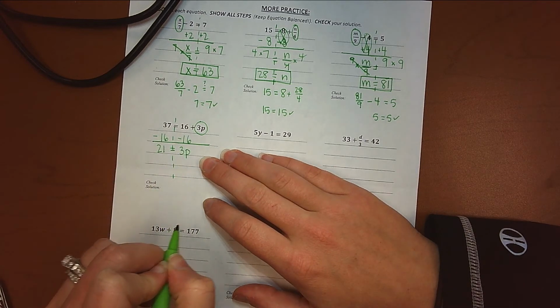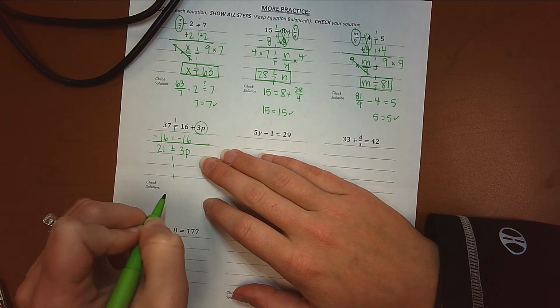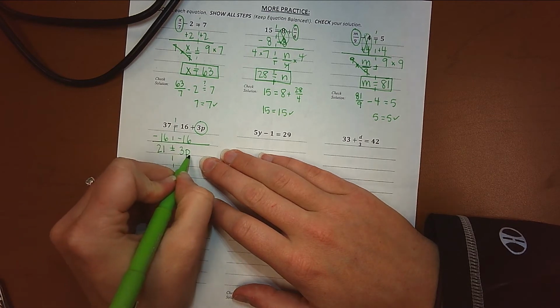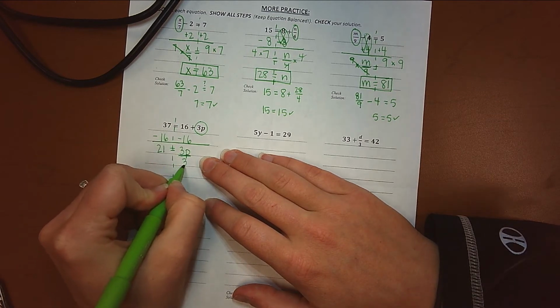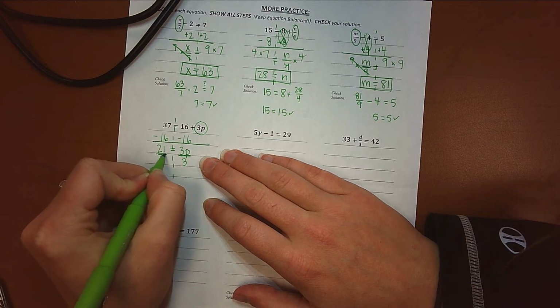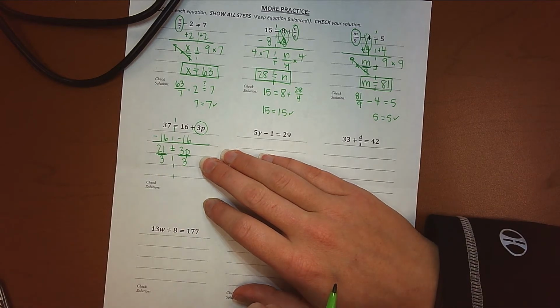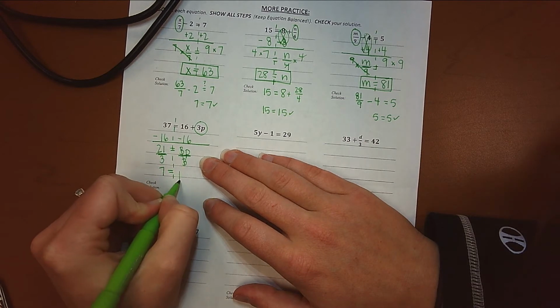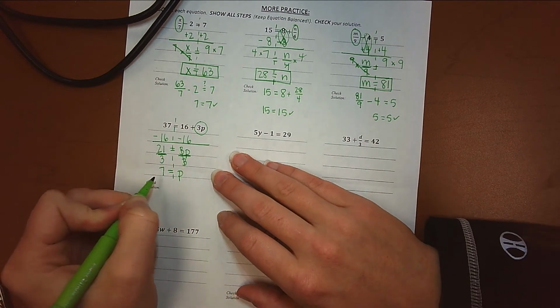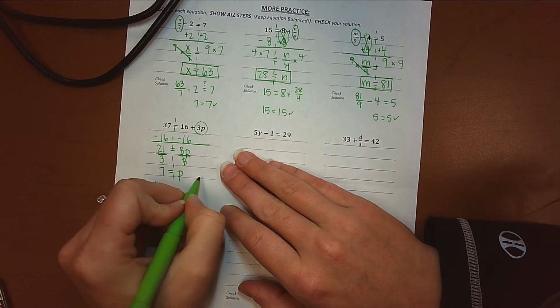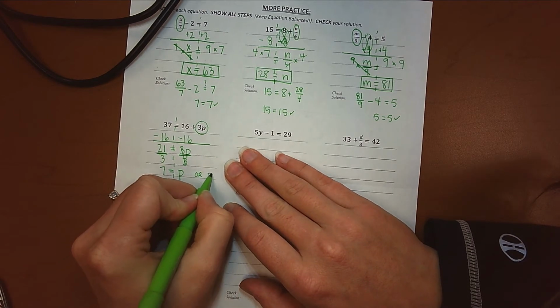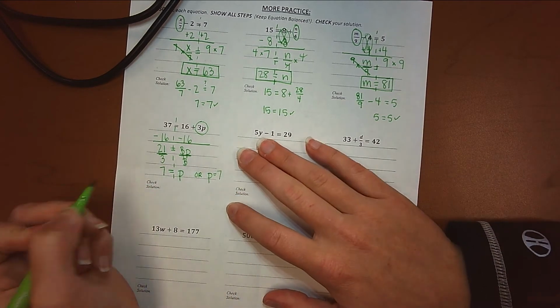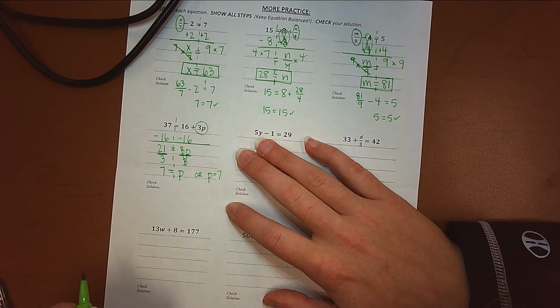Now I'm trying to isolate my variable, or get p by itself, and I do that using inverse operations. So the opposite of times 3 is divide by 3, and I show that with a little fraction bar. And 21 divided by 3 is 7. 3 divided by 3 cancels each other out. I'm left with p. So 7 equals p, or you can rewrite this. Sometimes it's kind of nice to write it as p equals 7, the variable first.